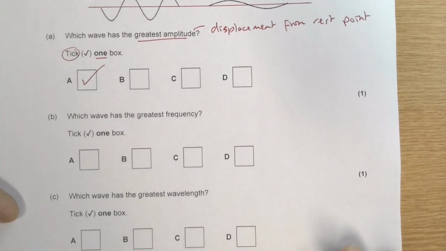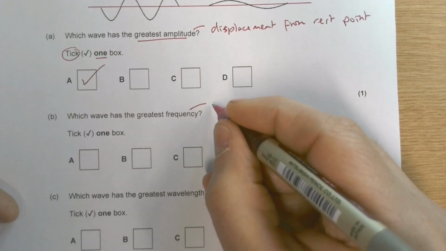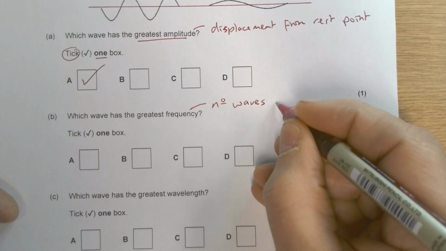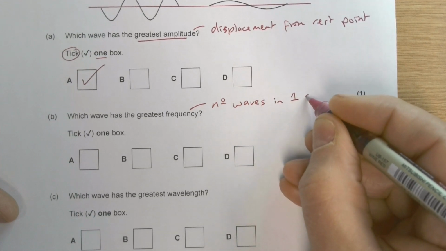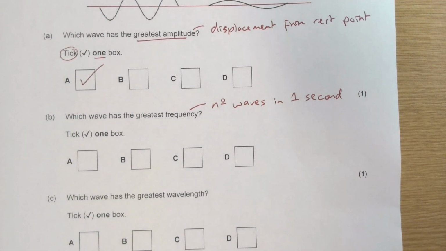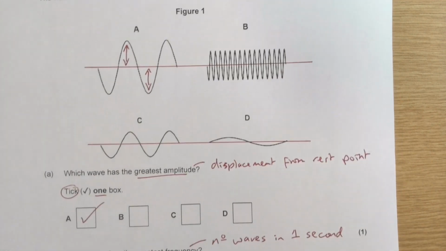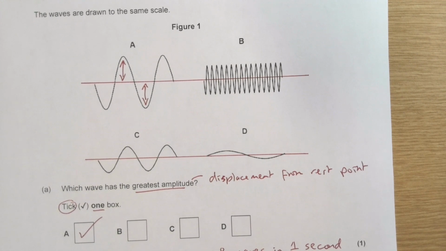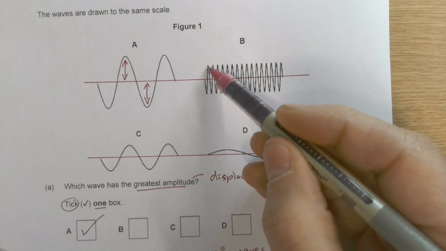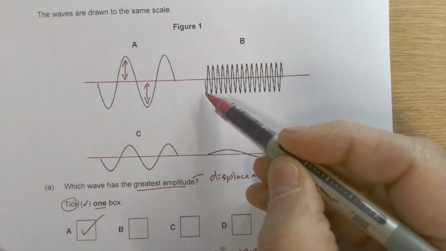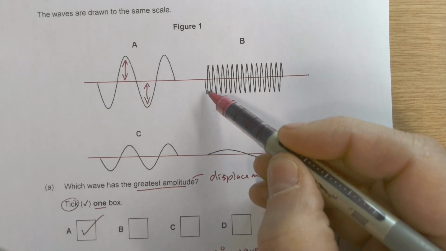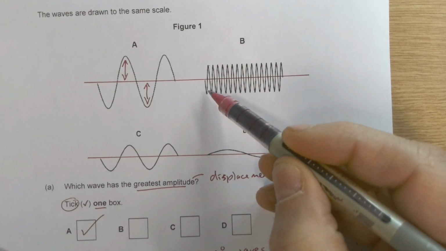Which wave has the greatest frequency? Frequency is the number of waves in 1 second. So assuming these have all been drawn to the same scale, time scale as well, we're looking for the one with the most waves. Well, we can see there straight away that B has lots of waves. Each wave has one crest and one trough, or one peak and one trough. Peak and crest are interchangeable, they mean the same thing.